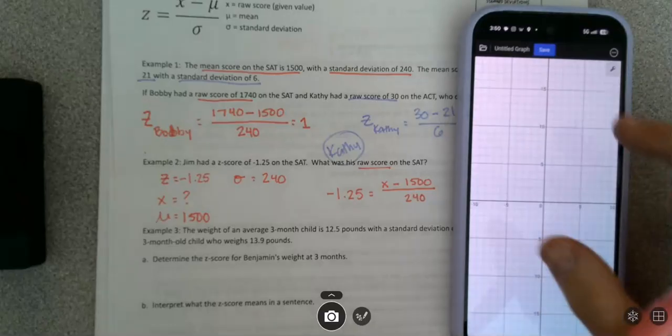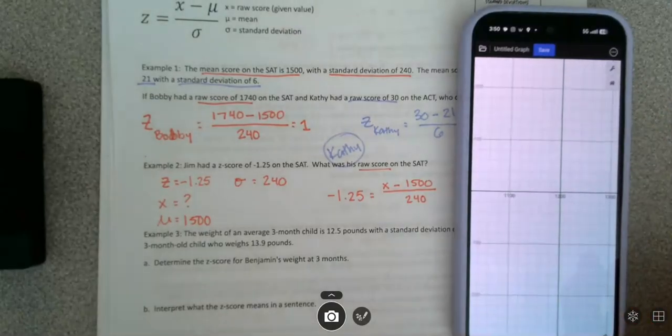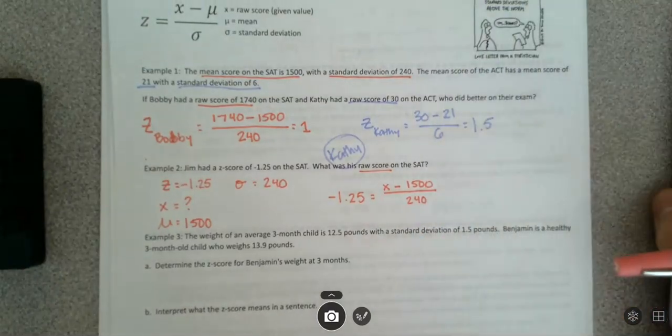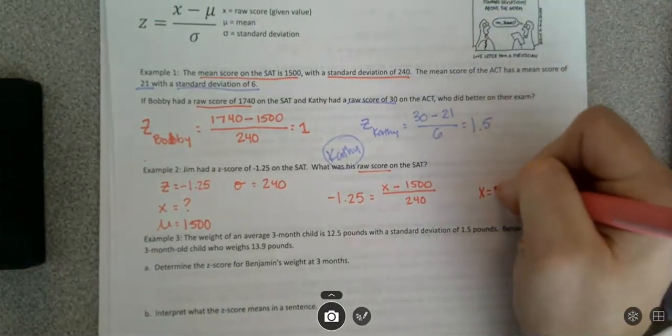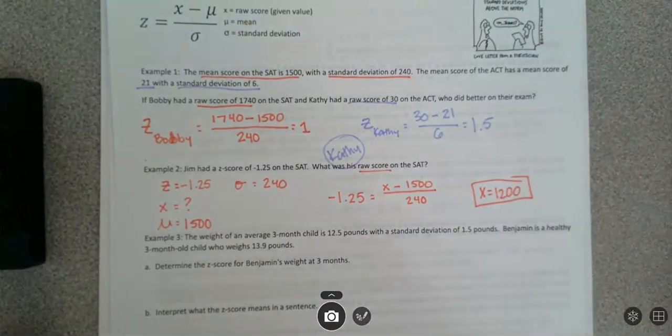240. Okay? So you have to zoom out and look for the little intersection, and it's right there. 1200. So we get X equals 1200. So Jim's score was 1200.